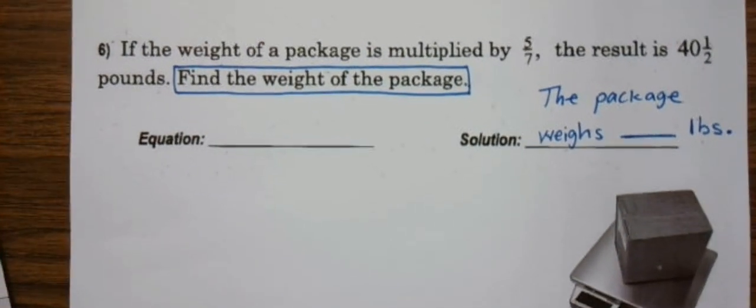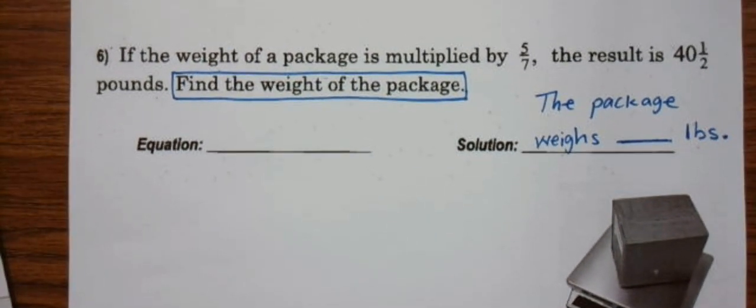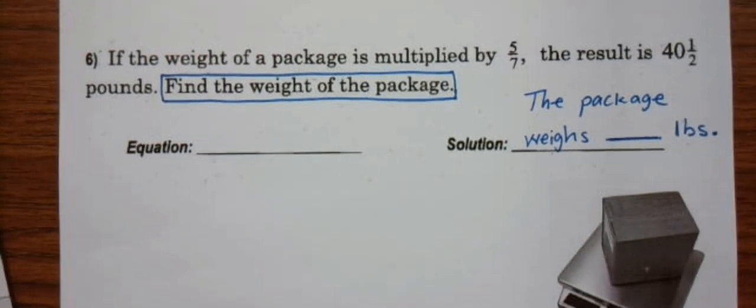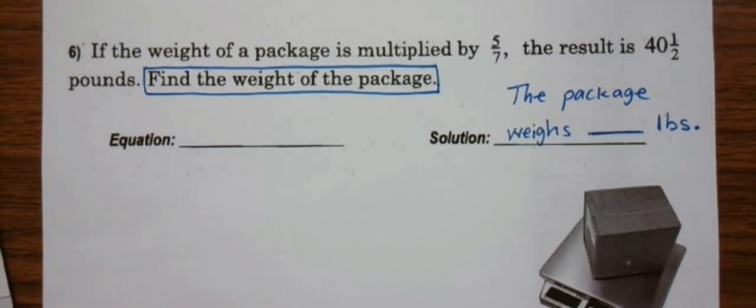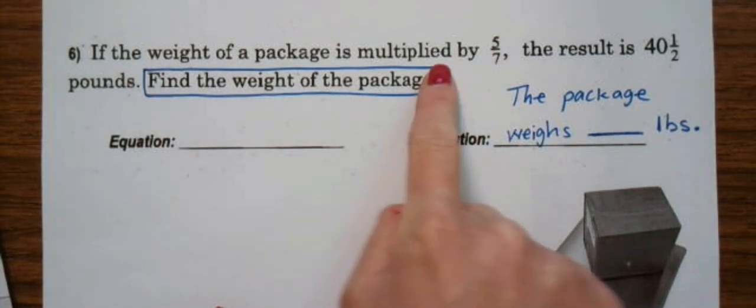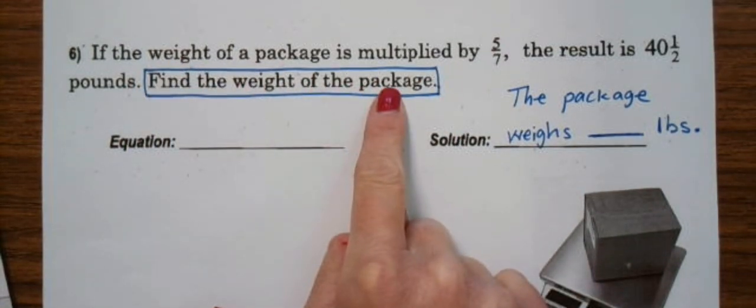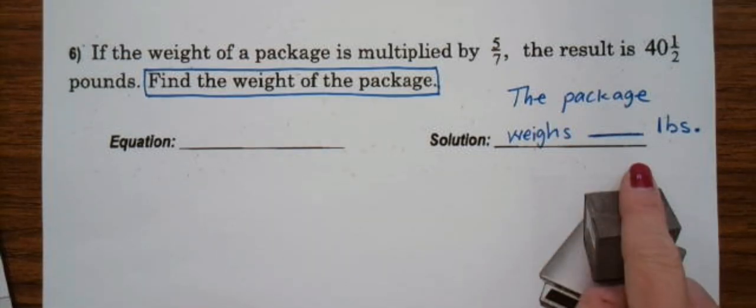We have number 5. All right, on number 6, we're asked here if the weight of a package is multiplied by 5/7, the result is 40.5 pounds. Find the weight of the package. So I put a box around our question, find the weight of the package, and here I'm going to answer the question in a sentence.